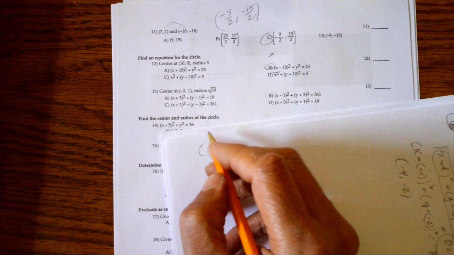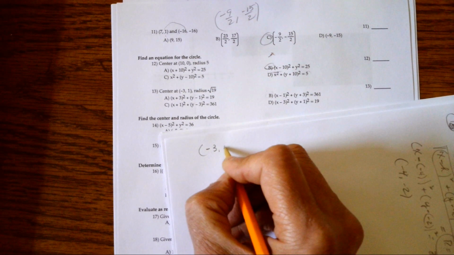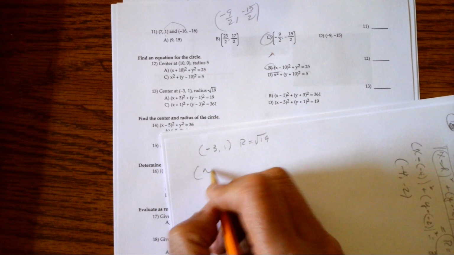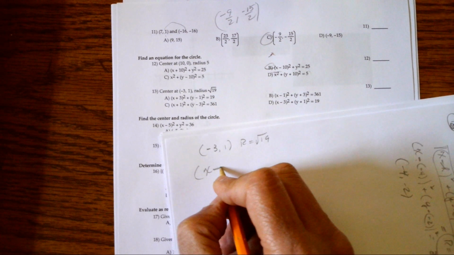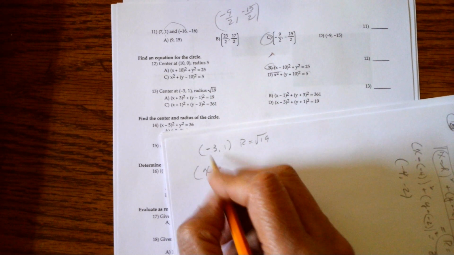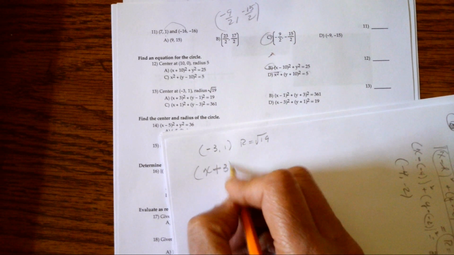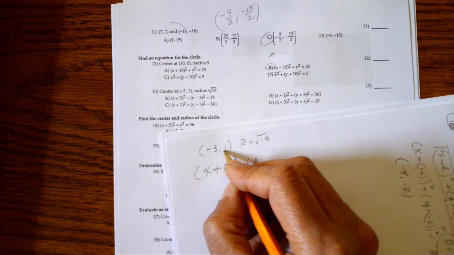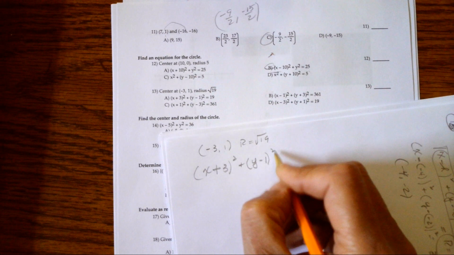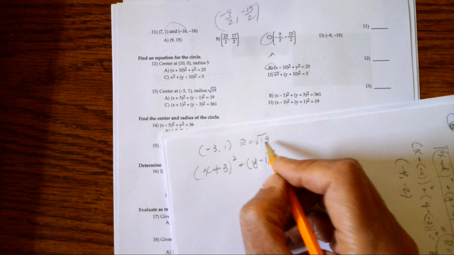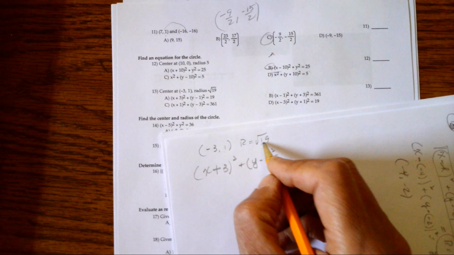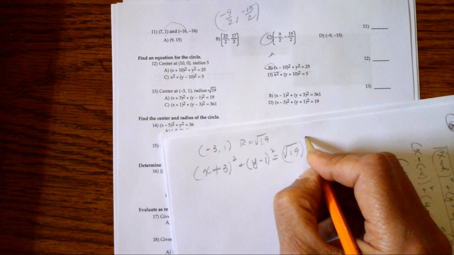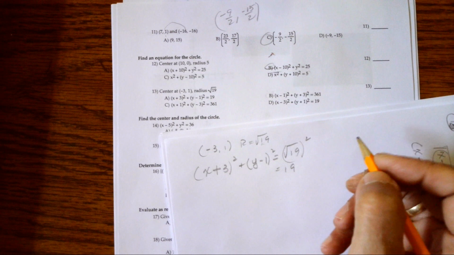My center is given to me as (negative 3, 1), and my radius is the square root of 19. So this is x minus my h value. X minus a minus is x plus 3 quantity squared, plus y minus my k value, y minus 1 quantity squared, equal to r squared. If r is the square root of 19, squaring the square root of 19 is just going to give me 19.